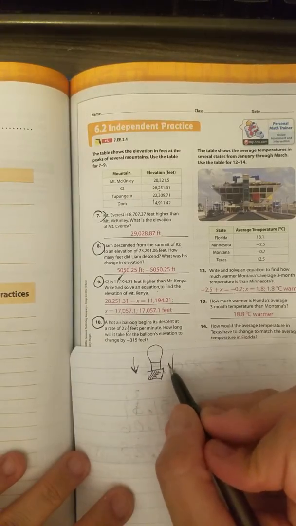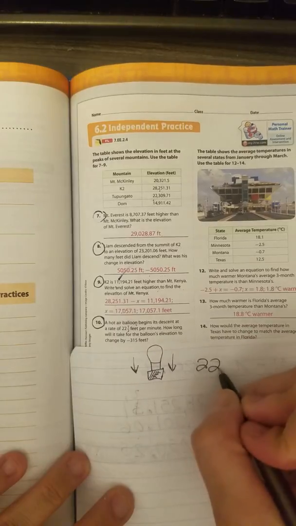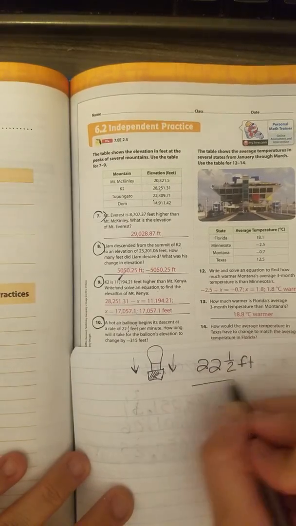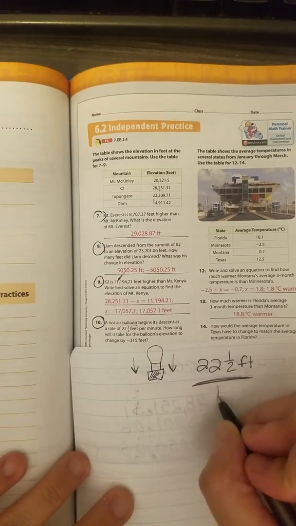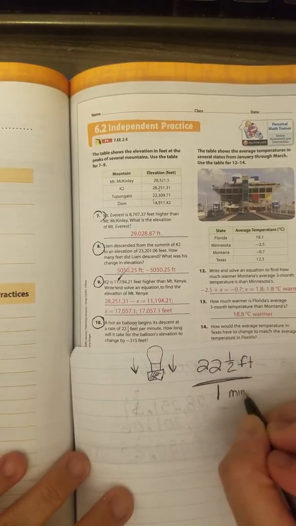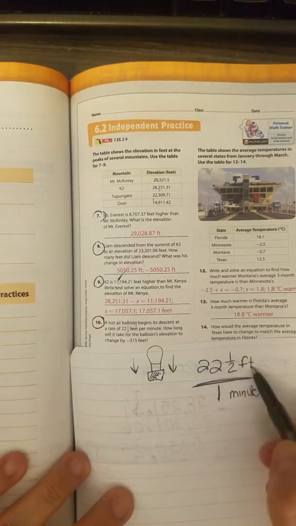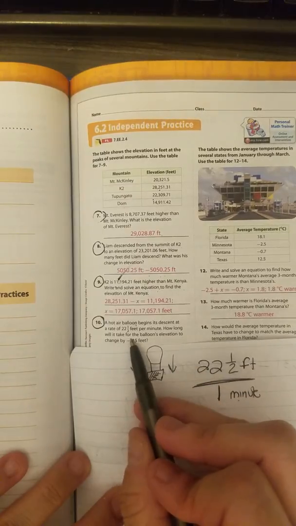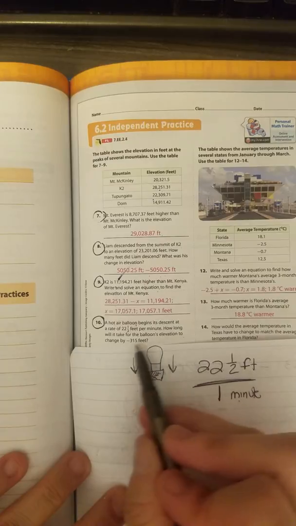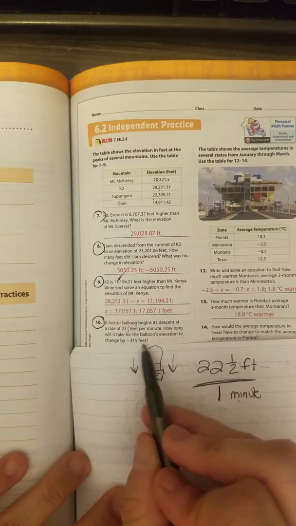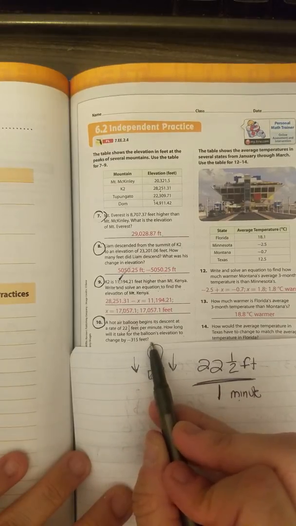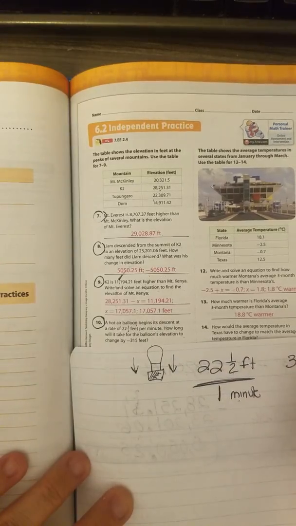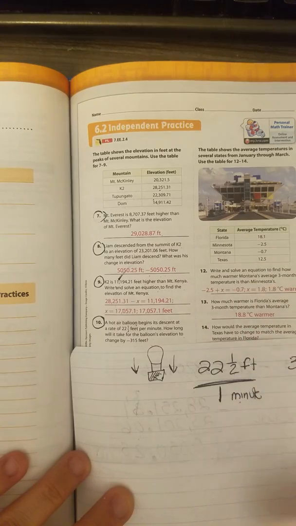It starts going down at a rate of 22.5 feet per minute, so per 1 minute. How long will it take for the balloon's elevation to change by 315 feet? So you're given the 315 feet, and they're putting the negative because it's dropping.